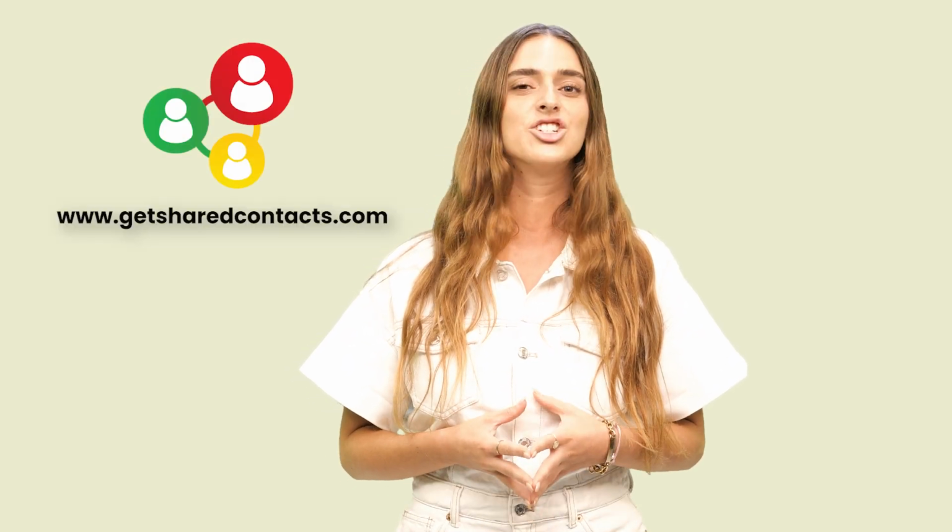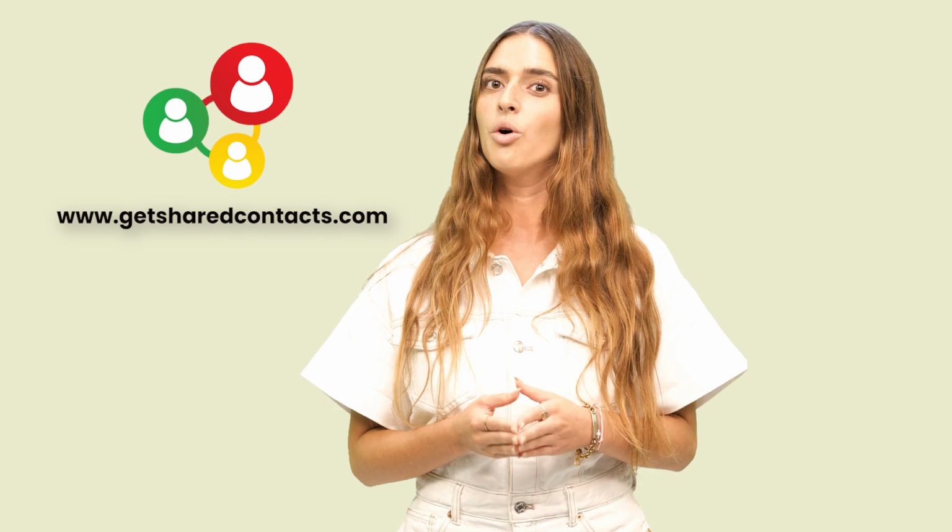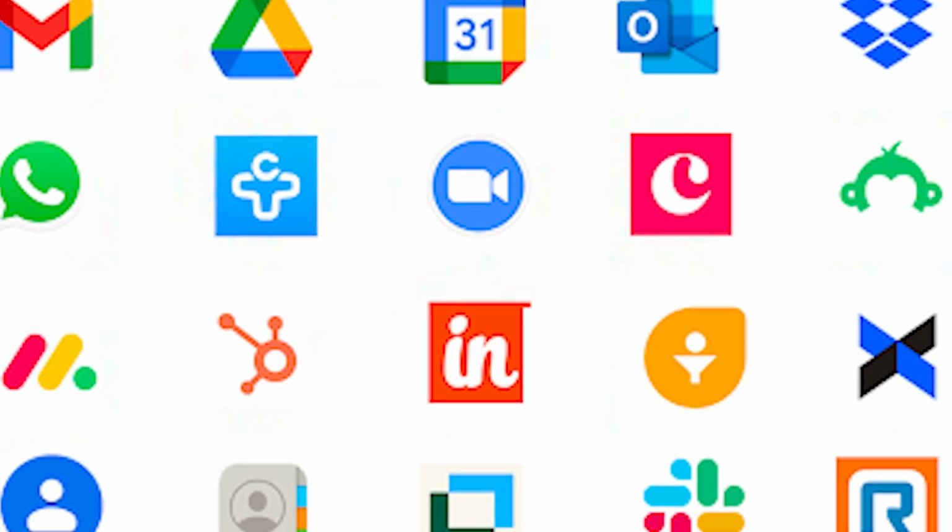Most CRMs offer built-in integration with Google Contacts. You can check the integration section of our website at www.getsharedcontacts.com or visit the help section of your CRM website to know how it integrates with Google Contacts. If no Google integration is available out of the box, you can use Zapier to directly integrate Shared Contacts for Gmail with more than 5,000 apps and CRMs.